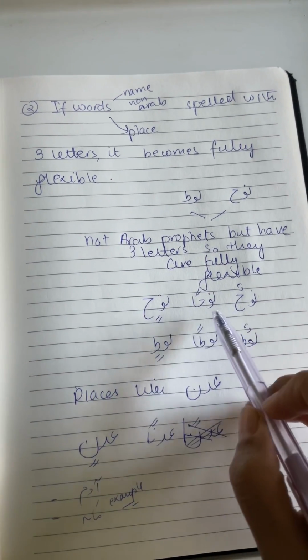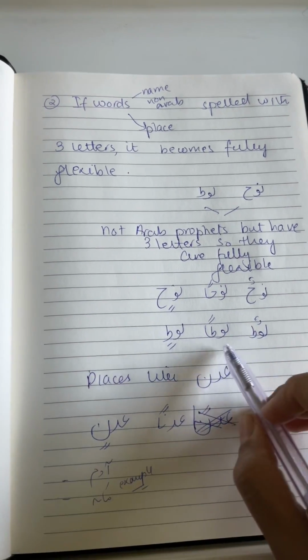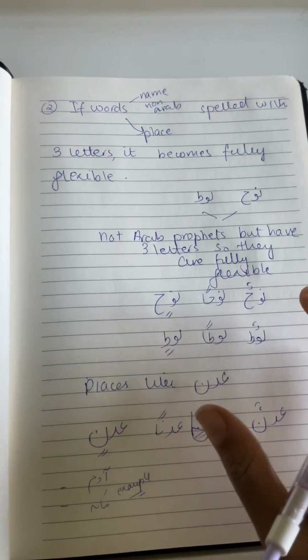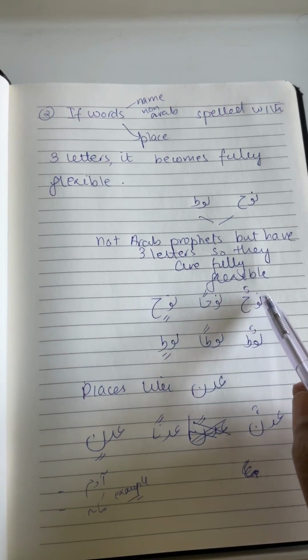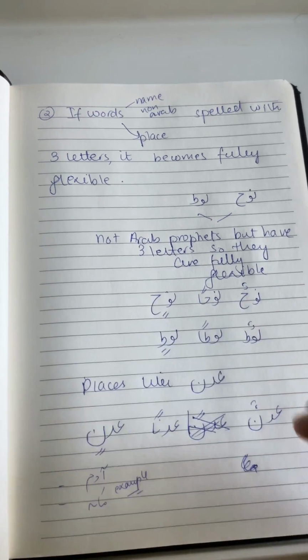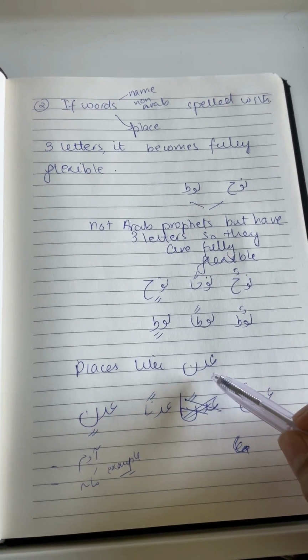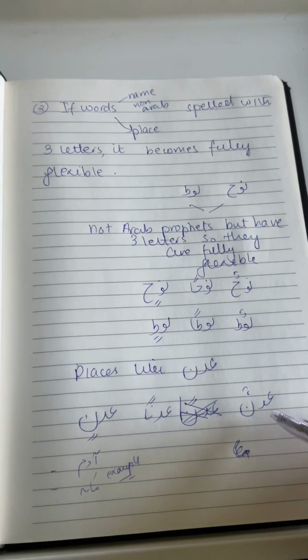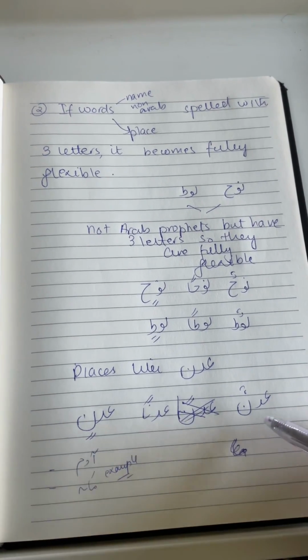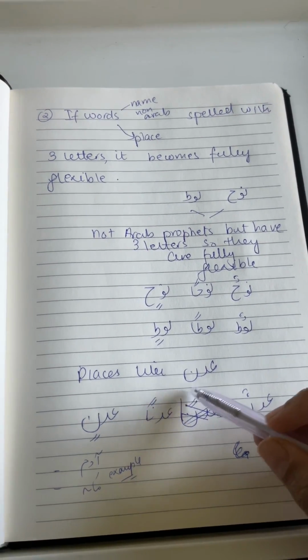So we can have Nuhun, Nuhan, and Nuhin, and Lutun, Lutan, and Lutin. They are not partly flexible, they are fully flexible because they only have three letters in their name. And then in the places, let's take the example of Adan. It has three letters, so it becomes Adnun, Adnan, and Adnin. So it becomes fully flexible because it has three letters.